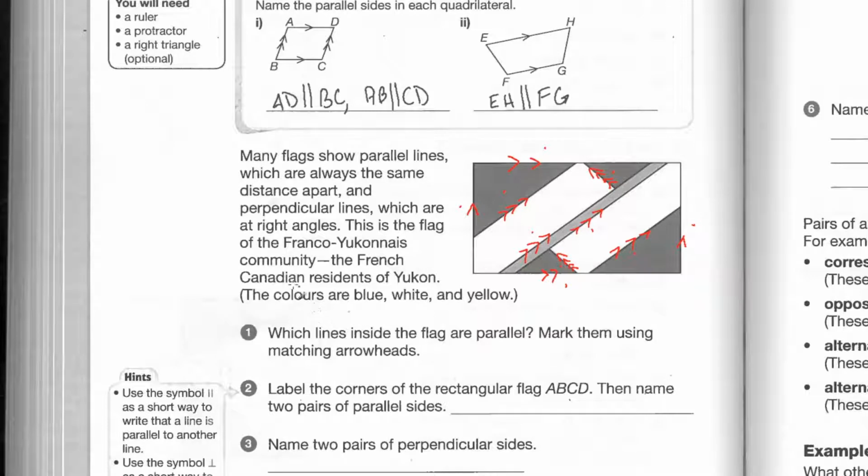Number 2 now says, label the corners of the rectangular flag ABCD and then name two pairs of parallel sides. Let's go the same way they did and try these. So ABCD. And then we'll name two pairs of parallel sides. So AB is parallel to CD. And AD is parallel to BC. Wow, it's exactly what we put in the last one.